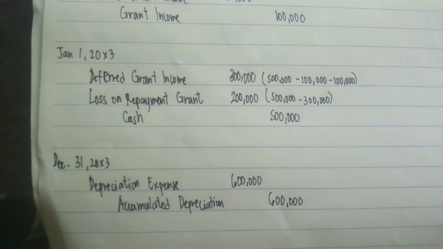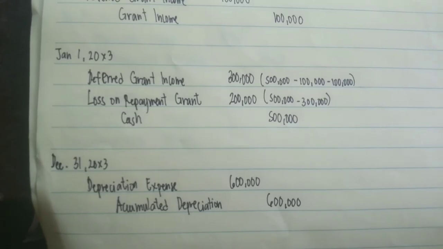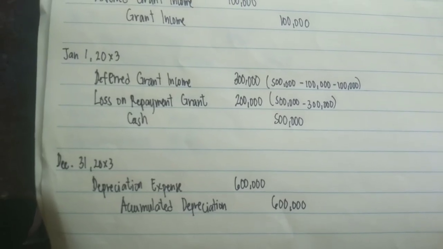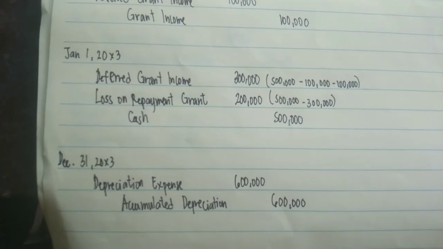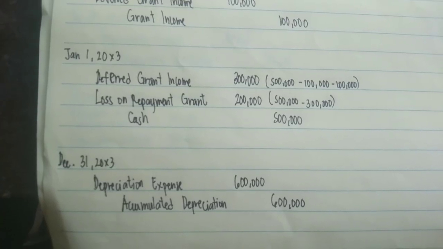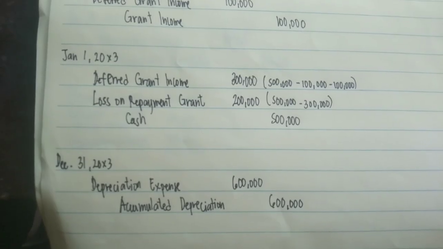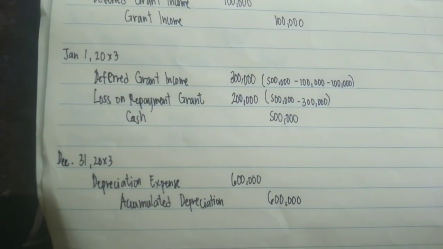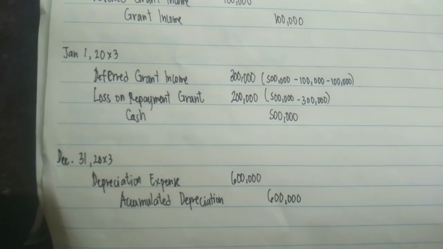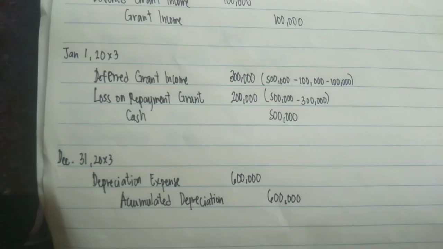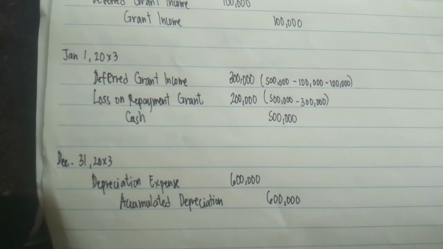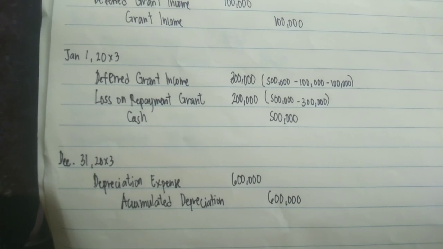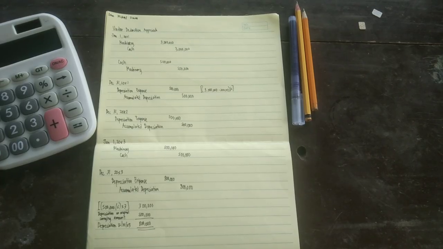For the loss on repayment of grant, I simply deducted the 300,000 from 500,000. So 500,000 minus 300,000 is equal to 200,000. So I credited cash for 500,000. Then we still record depreciation for the year: depreciation expense of 600,000 and accumulated depreciation of 600,000. That completes the deferred income approach entries.